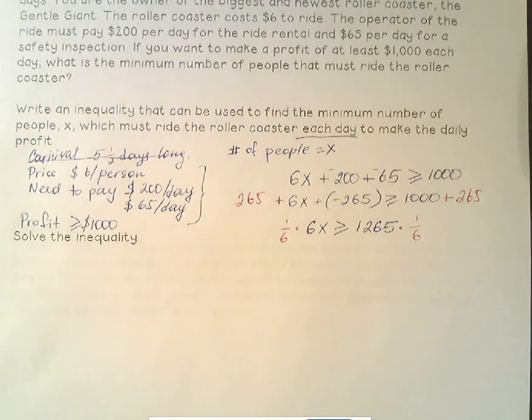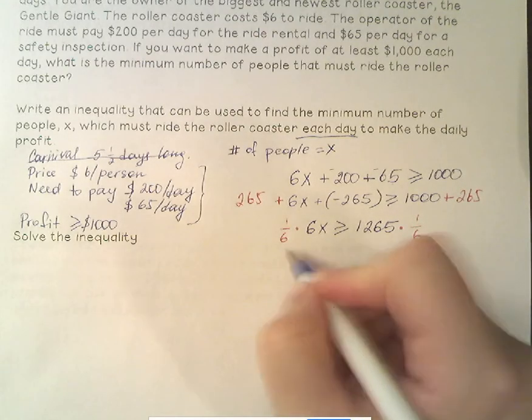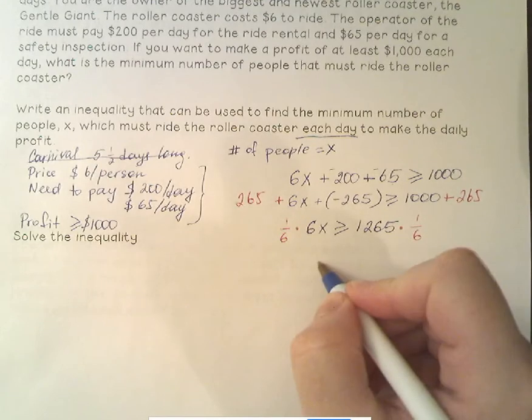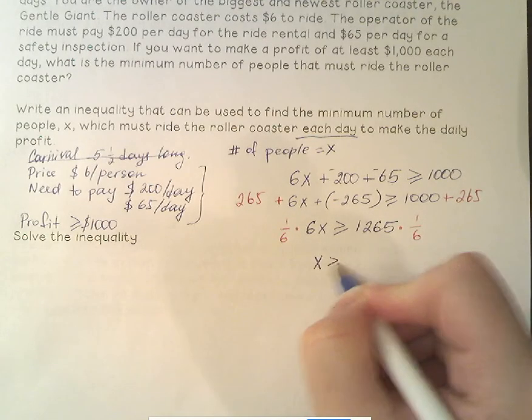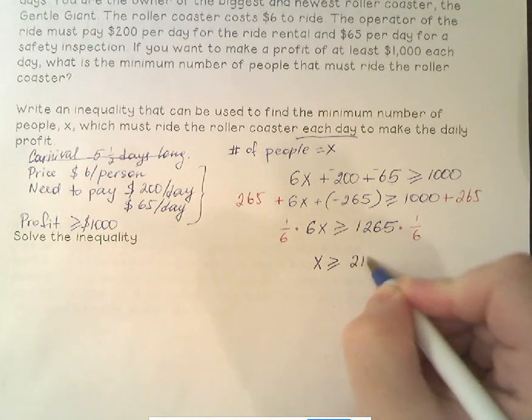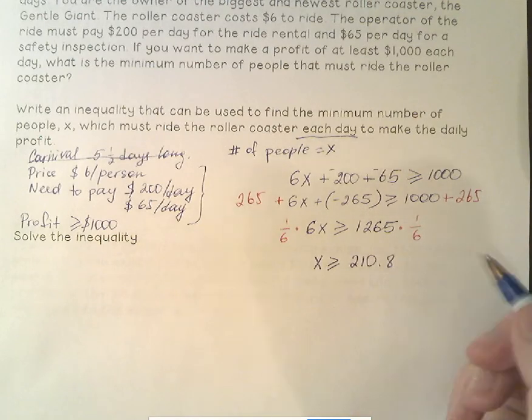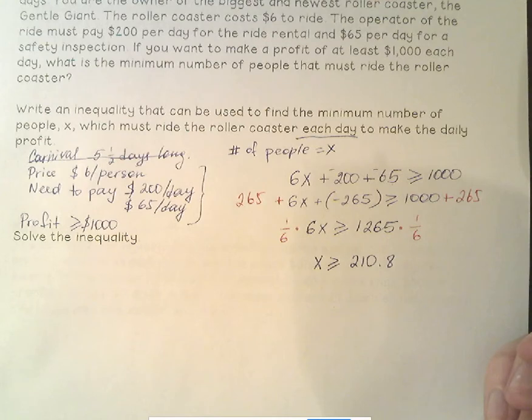Okay, and so now we are multiplying 1265 by 1/6, and that is 210 and 8/10. So we will have 6 and 6 simplifies here. x is greater than or equal to 210.8. That is the solution to our inequality.